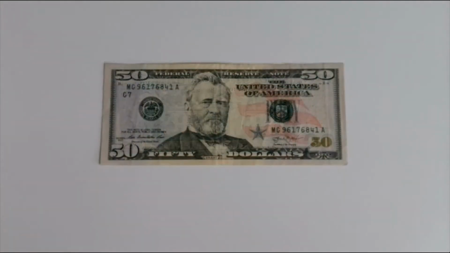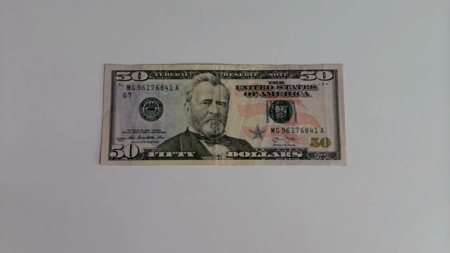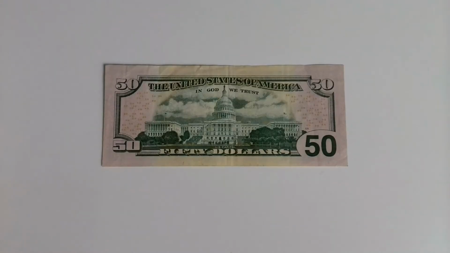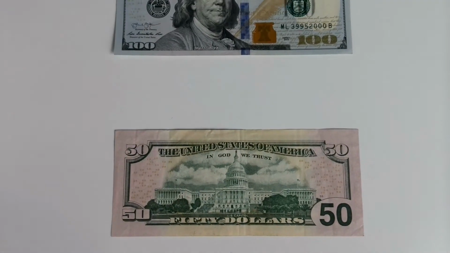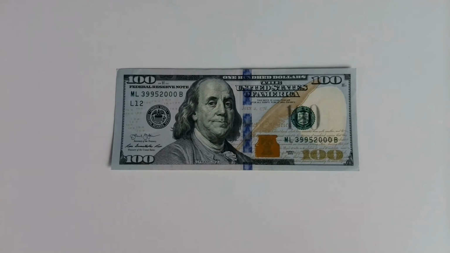The $50 shows Ulysses S. Grant, President and Union General in the U.S. Civil War. There is an American flag stretching the length of the bill in the background. On the other side, we have the U.S. Capitol building. And finally, the $100, we've got Benjamin Franklin.